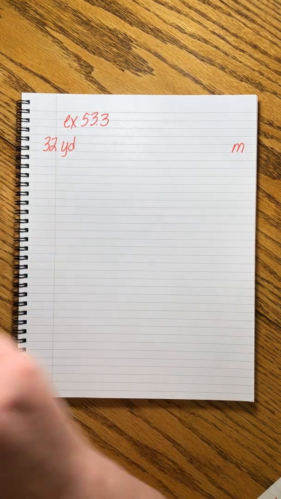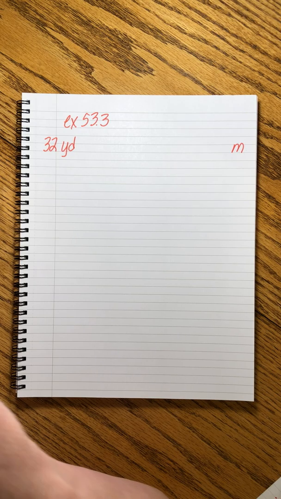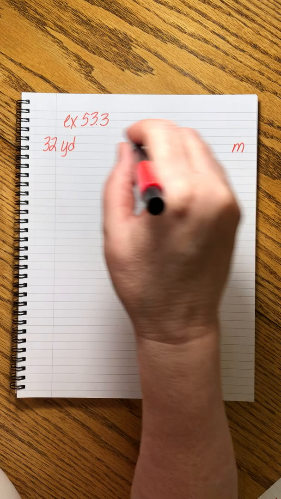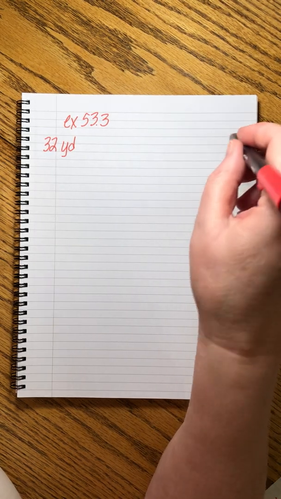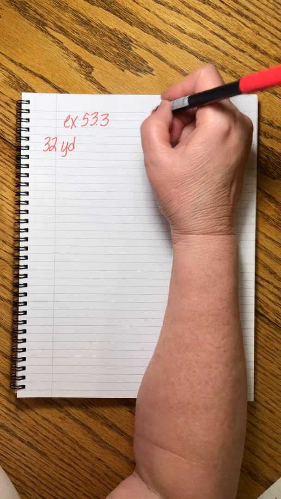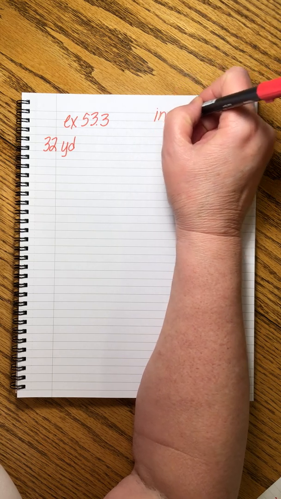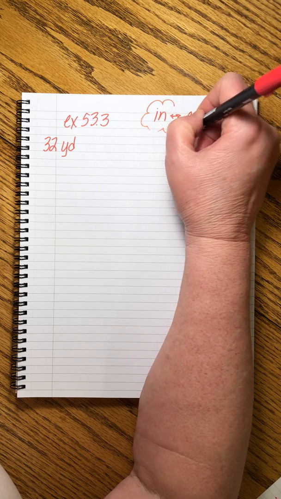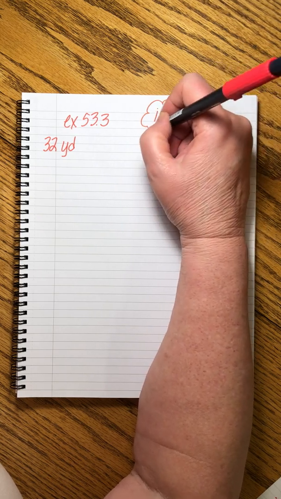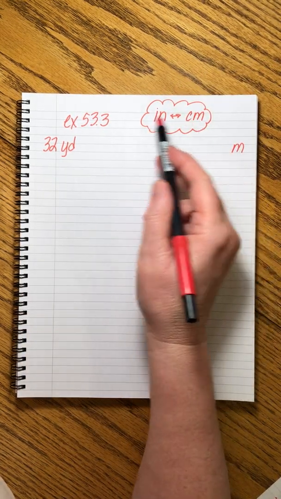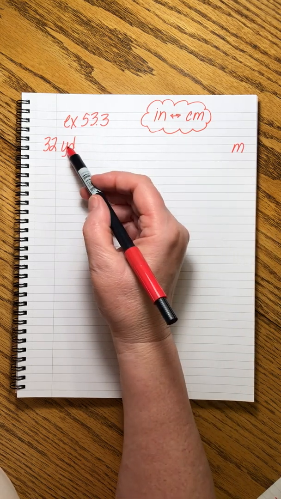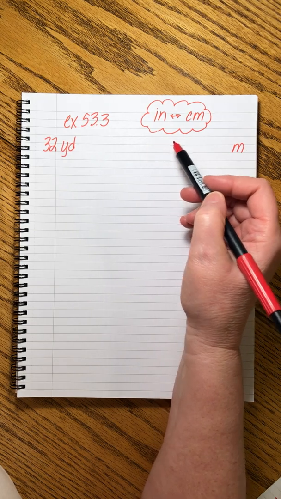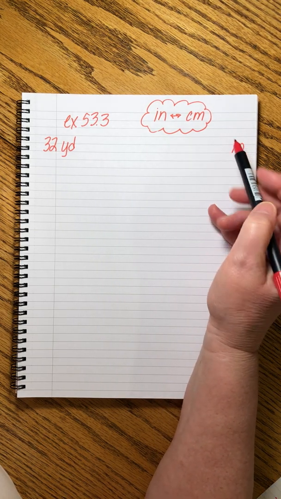Now, we know that the portal, the place where we go from yards to meters, is inches to centimeters. We can go in either direction, but that's the portal. That's what we have to climb through. That's the wormhole that allows us to travel between the two systems. So we have to go from yards down to inches, and then centimeters, and then back up to meters.